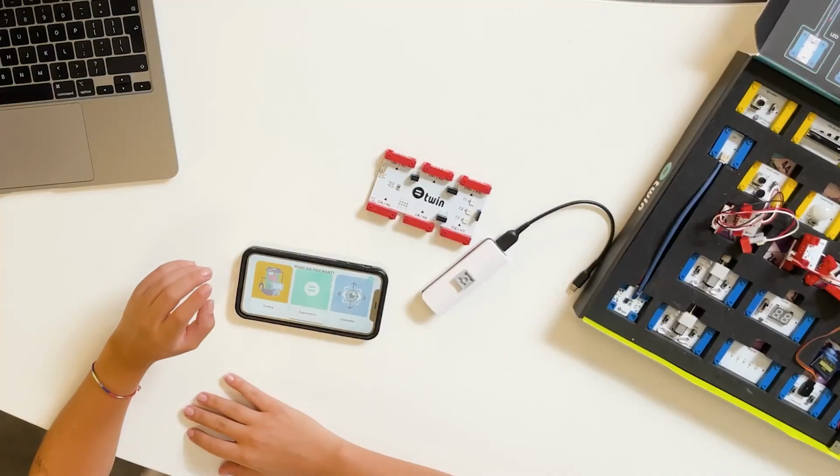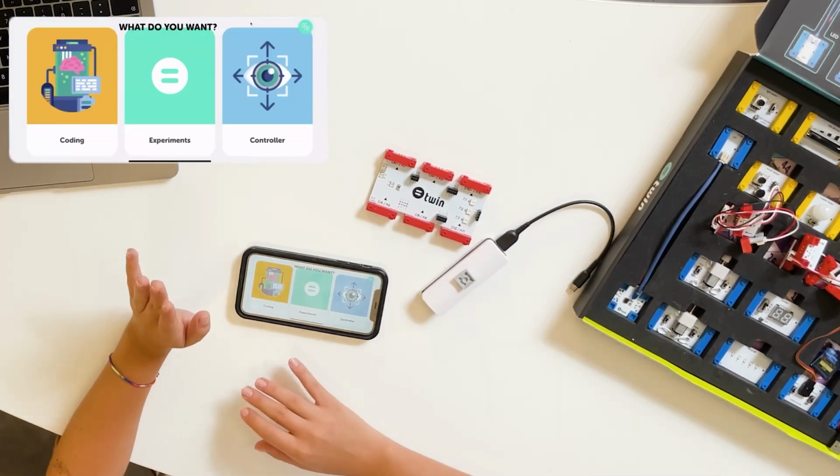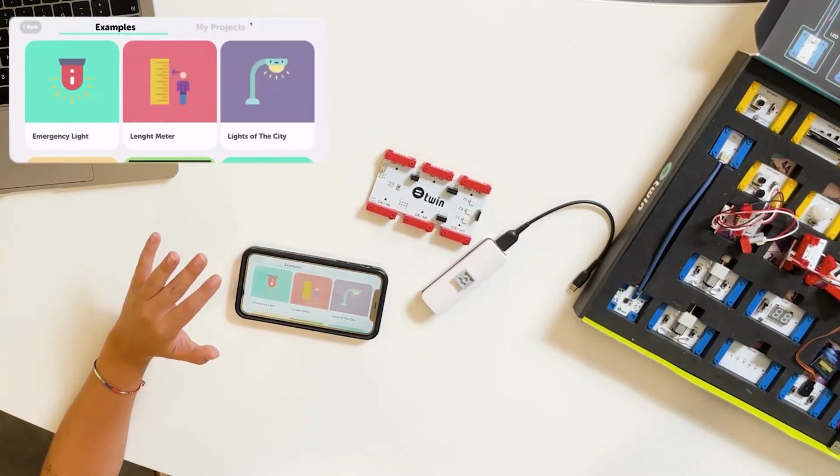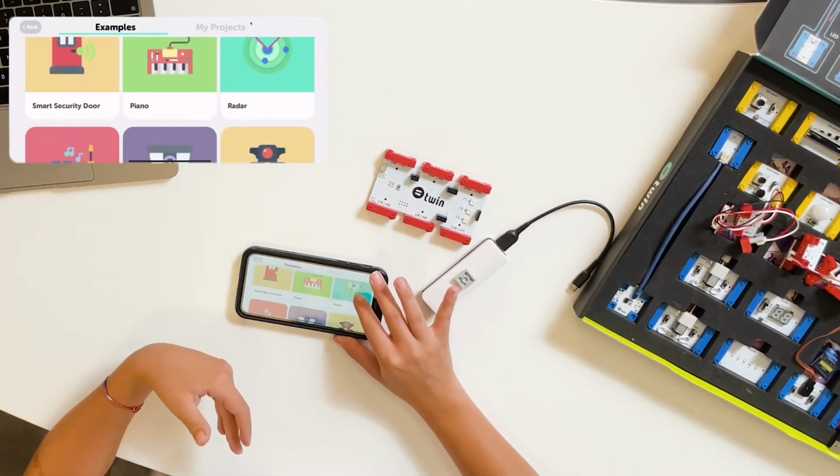So if we want to experiment with the coding module, we can go to our twin coding app. This app is available on both iOS and Android from wherever you can download it. After you enter the app, you're going to be greeted by an interface showing you 3 different options: coding, experiments, and controller. Right now we're going to go into coding to see the example projects that we can do. There are many projects here: emergency light, length meter, a piano, radar. We can do many different projects using the coding module.